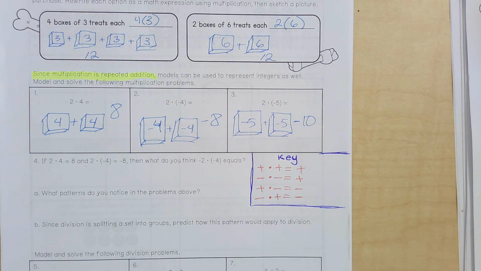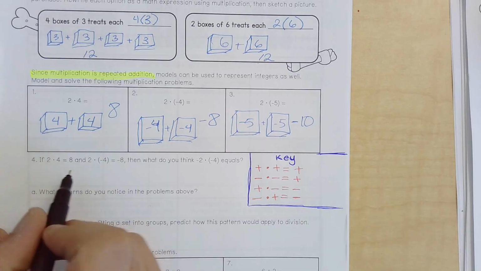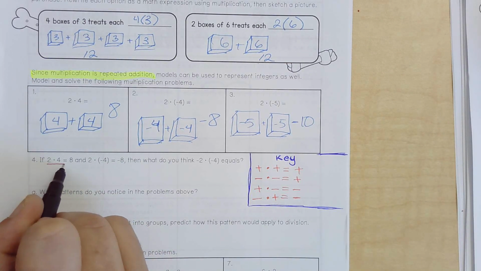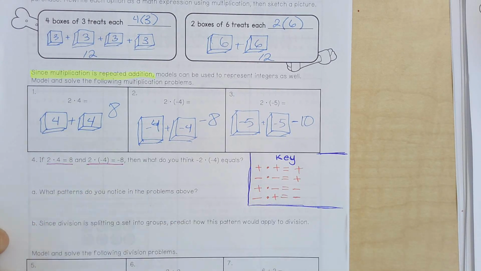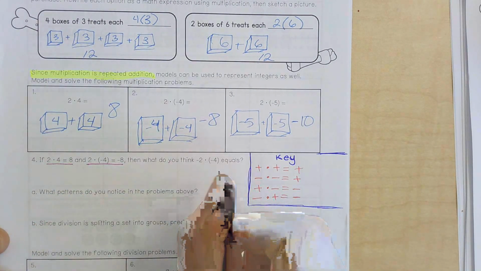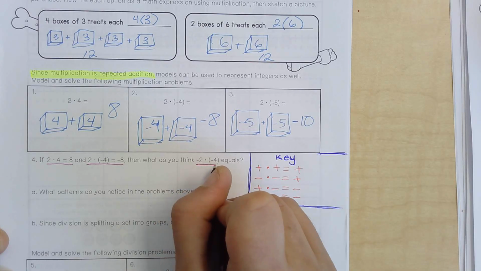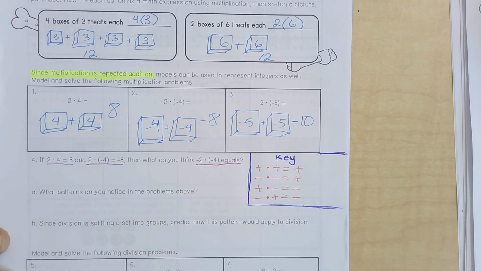Now, let's look at something else real quick. Let's see. I'm looking at number 4. If 2 times 4 is 8, and 2 times negative 4 is negative 8, then what do you think negative 2 times negative 4 equals?